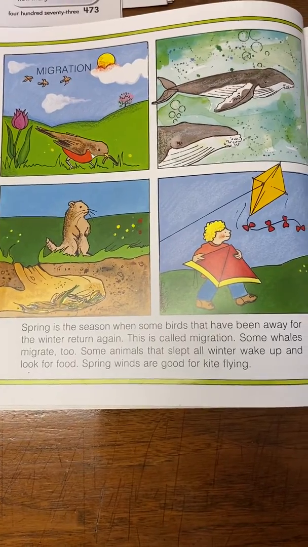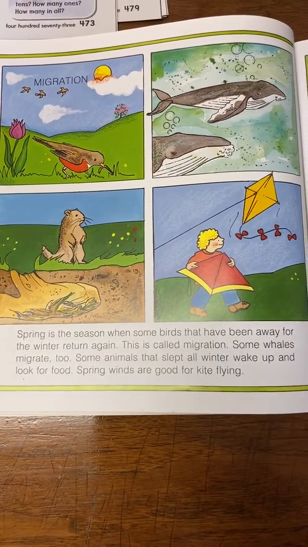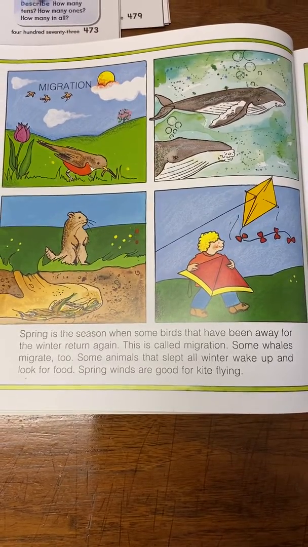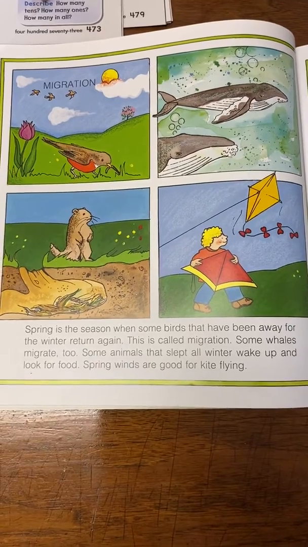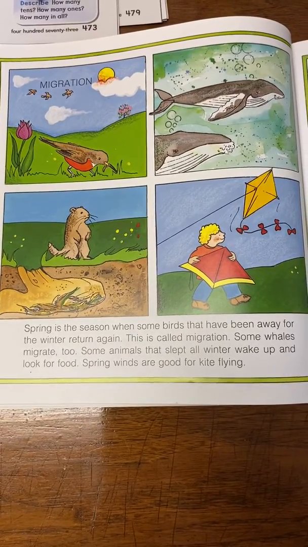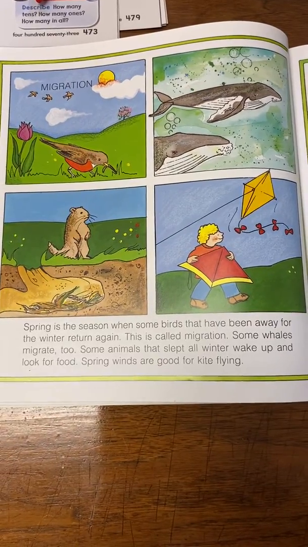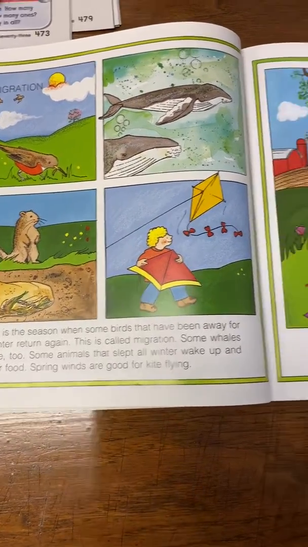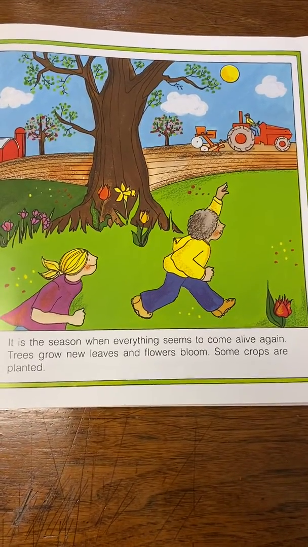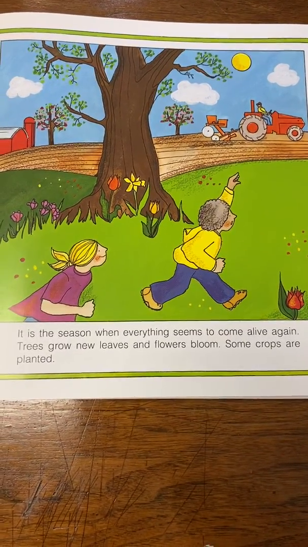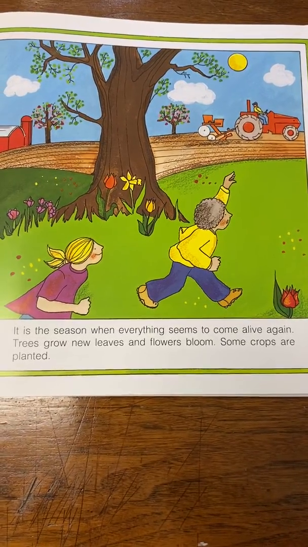Spring is the season when some birds that have been away for the winter return again. This is called migration. Some whales migrate too. Some animals that slept all winter wake up and look for food. Spring winds are good for kite flying. It is the season when everything seems to come alive again. Trees grow, new leaves and flowers bloom. Some crops are planted.